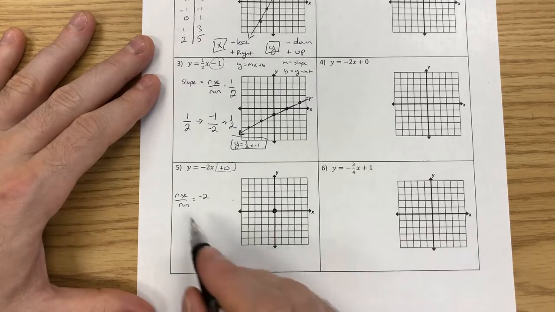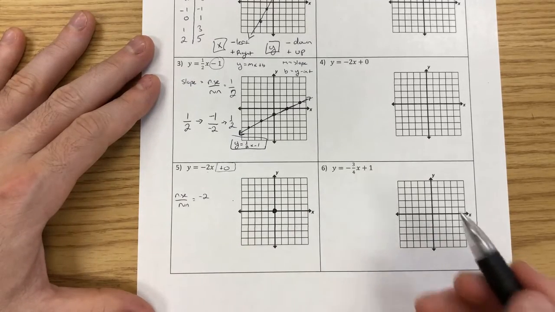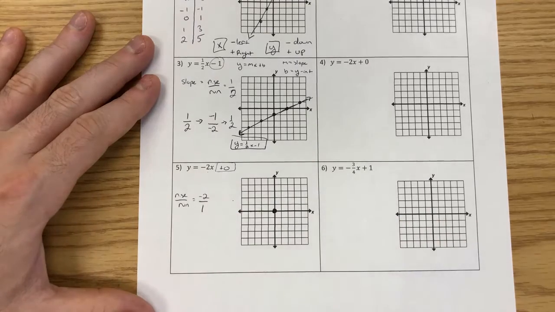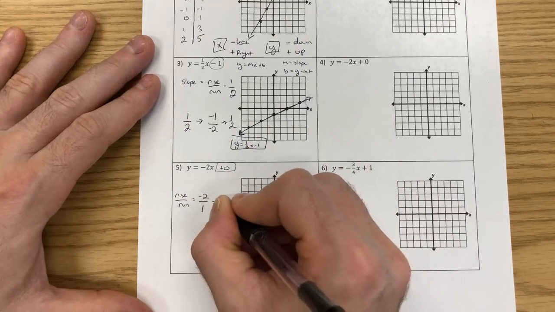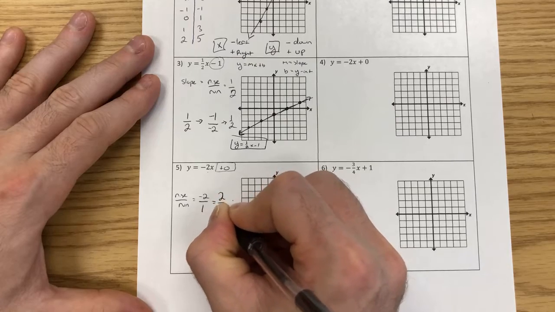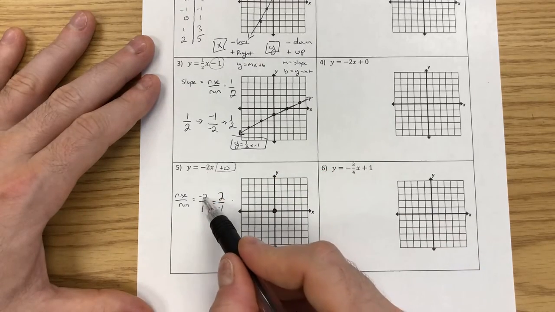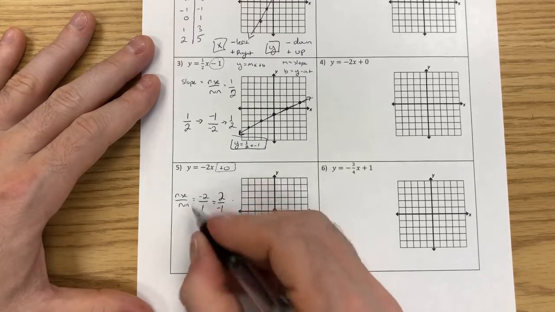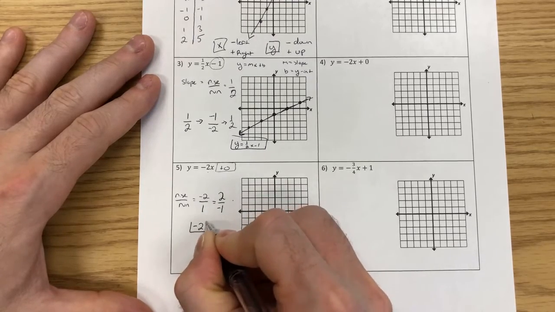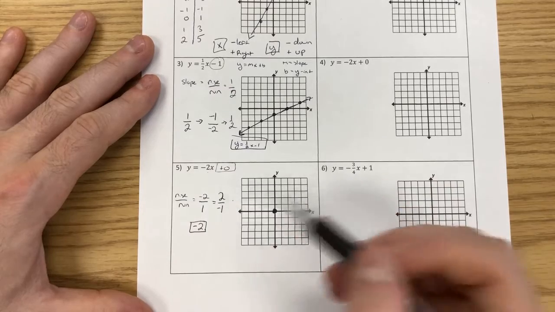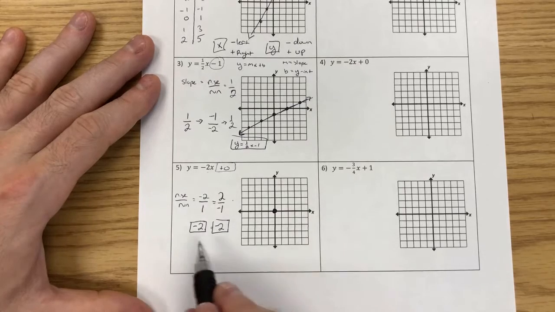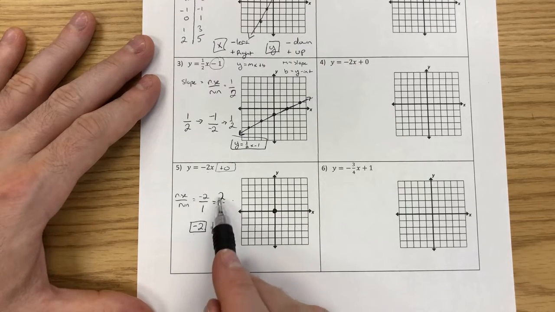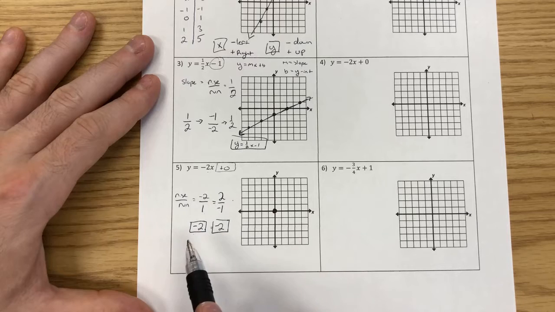Well, that's not a fraction, so I know I'm going down 2, but how far am I going over? Well, any whole number is assumed to be over 1. Now, it doesn't matter if you put your negative up top or on the bottom, because let's take a look at what this is. If I reduce a negative divided by a positive, I'm going to get a -2. What is a positive divided by a negative? Also a -2. They both reduce down, so it doesn't matter where you put the negative, as long as you put it in one or the other.